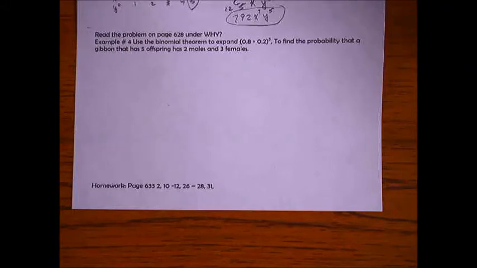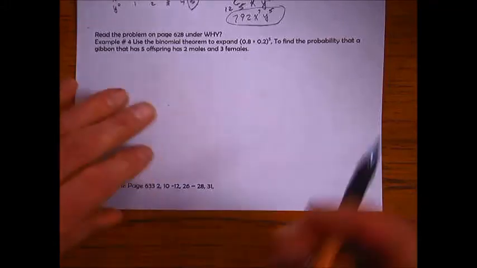If you are on page 628, it says, suppose a biologist studying an endangered species of gibbon has found that an average 80% of gibbon offspring are female and 20% are male. So zoo workers anticipate that their captive gibbons will produce n offspring, an unknown number, and want to know the probability that none of these offspring will be male. The biologist can use a term from the binomial expansion of (0.8 + 0.2)^n to solve this problem. So that's what we have right here.